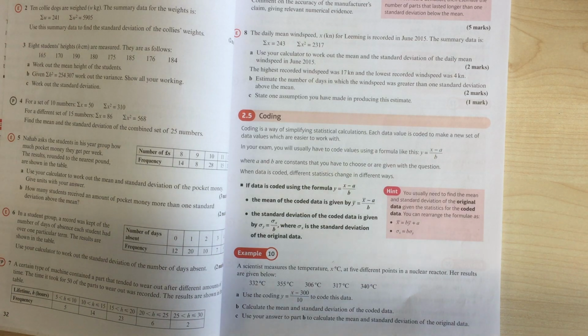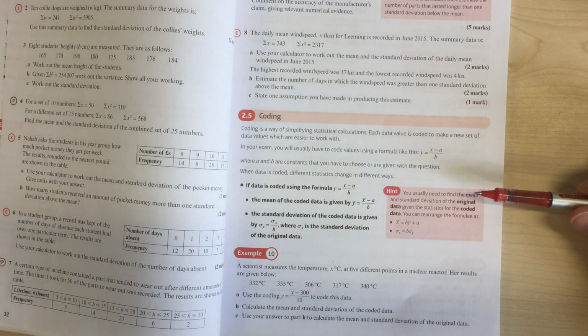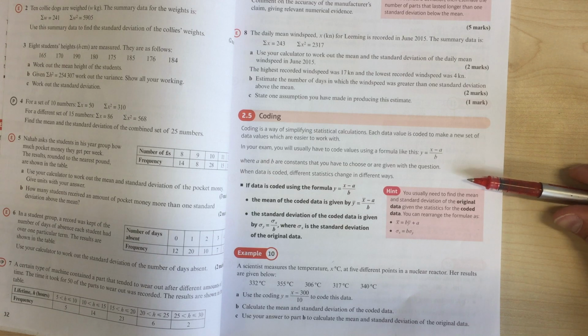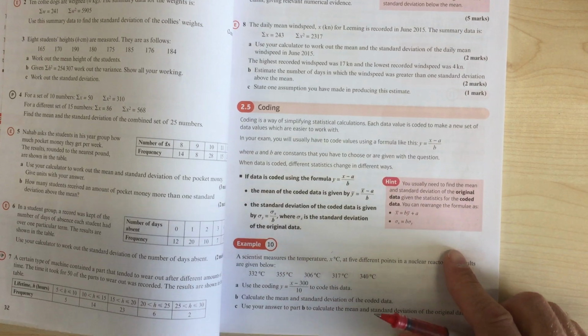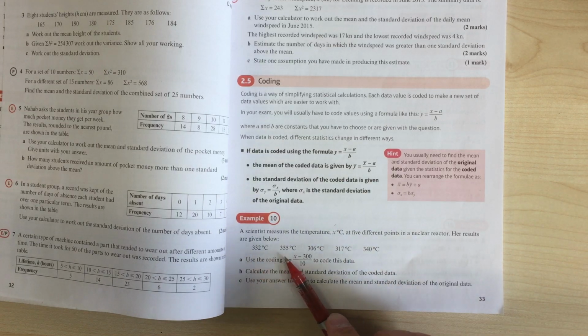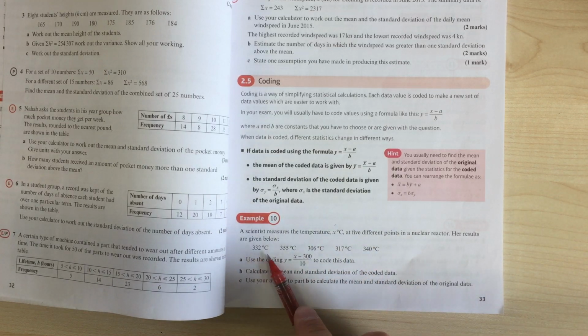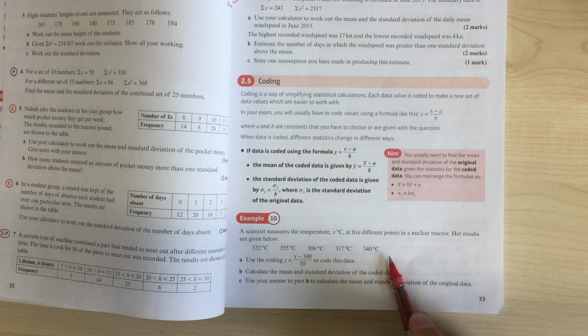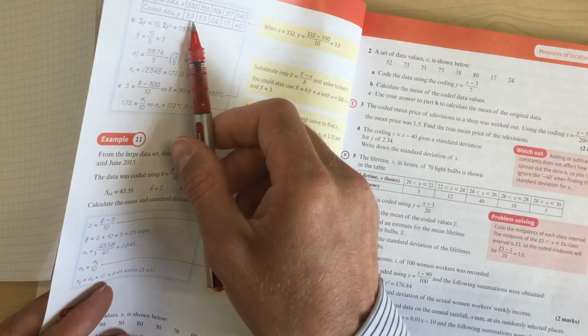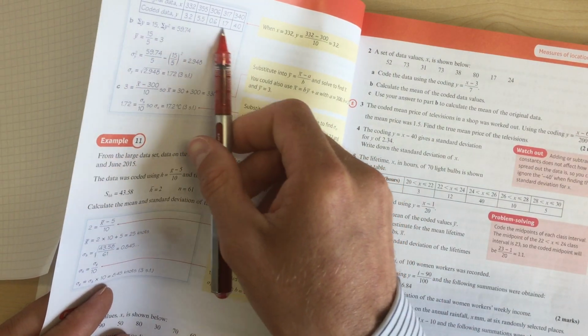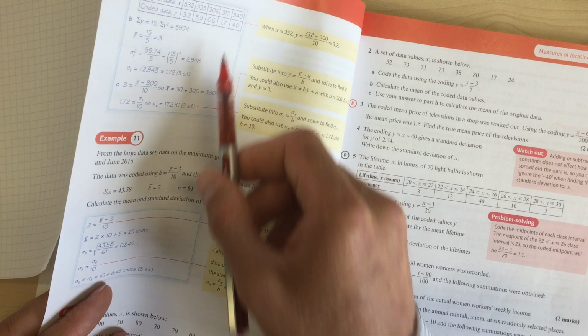Section 2.5 then, we're talking about coding data. Now this is an odd topic in some ways, because in a lesson, your teacher will probably tell you, if you're in my class, I've probably told you, the point of coding is that we start with a bunch of numbers like these ones. So just take these ones out of example 10, and we think, oh, they're nasty numbers, they're difficult to deal with, they're numbers in the 300s. So I'll code them to make them easier numbers to deal with. So when I use this coding, then the coded numbers are here, and they're much nicer to deal with. They're much easier to deal with and do calculations with.